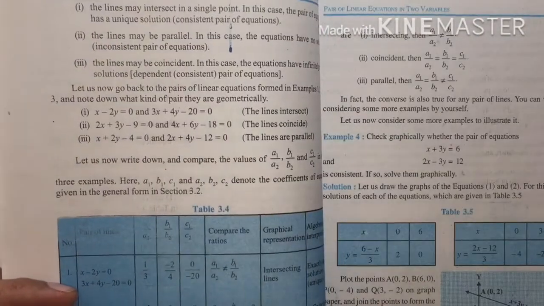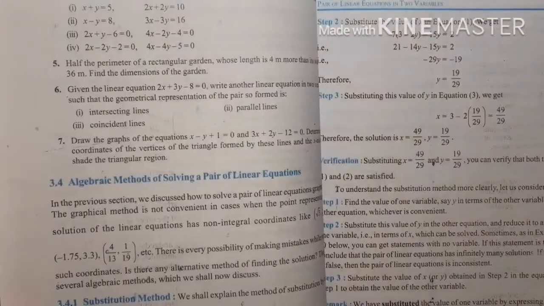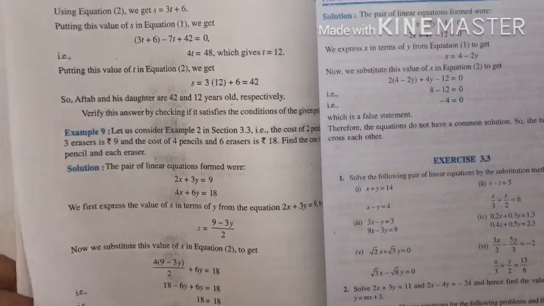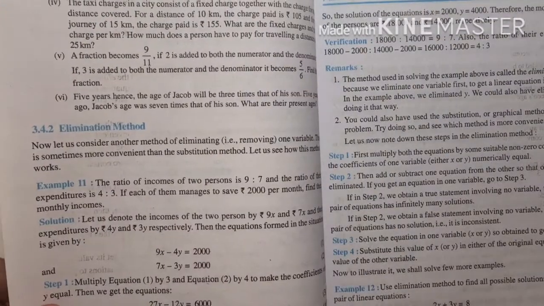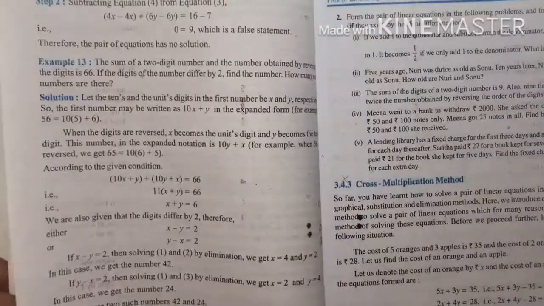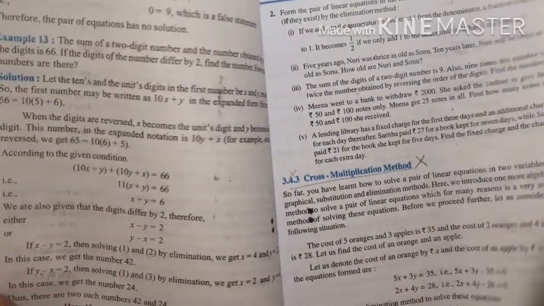This is a very important table. Exercise 3.2 also, then exercise 3.3 also: substitution method, elimination method. Exercise 3.4 also you have to do. This cross multiplication method has been reduced.